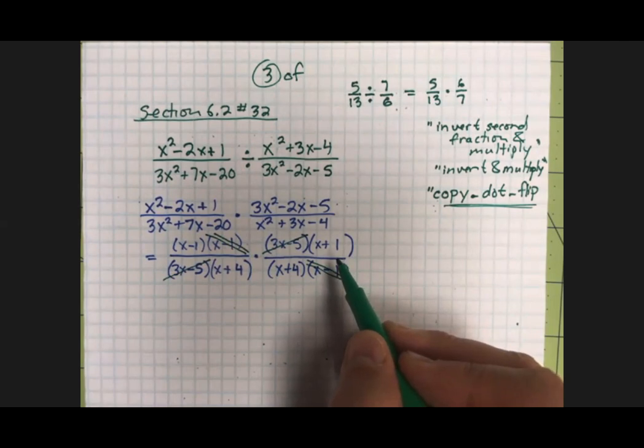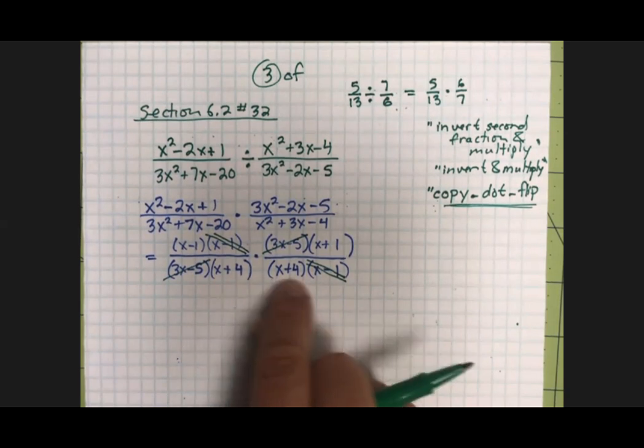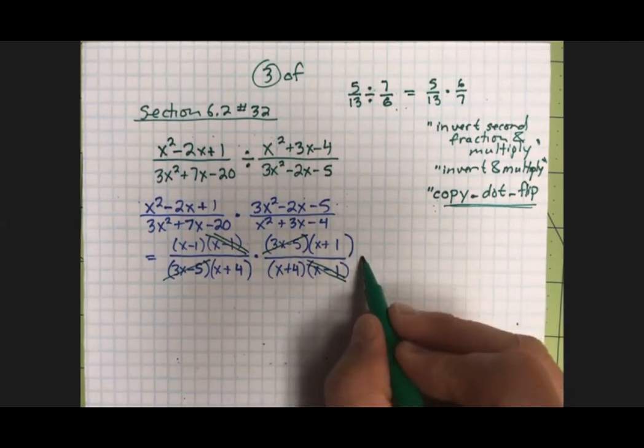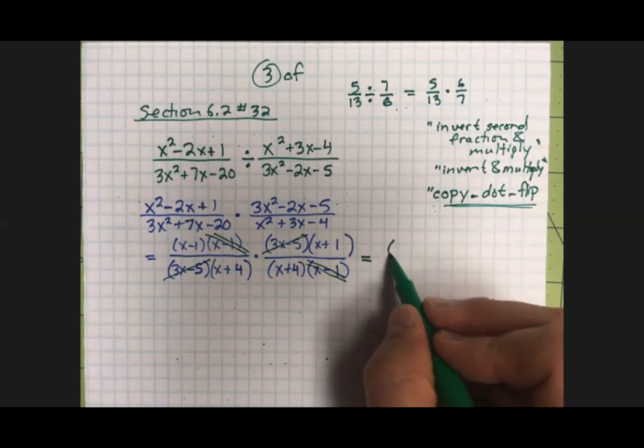What else can I do? I got x plus 4 and x plus 4, but they don't cancel because there's not one above and one below. No, these are going to be multiplied together. So I think I've canceled everything I can. And here's the final answer.